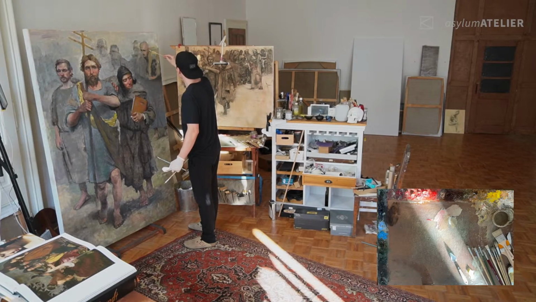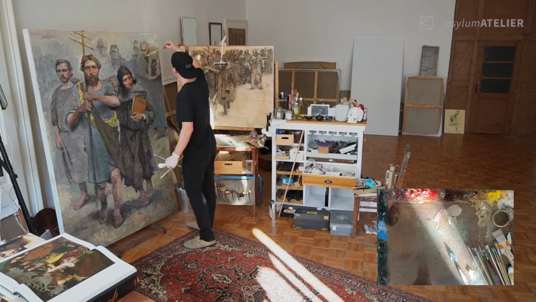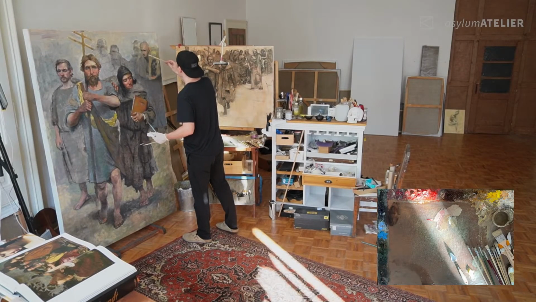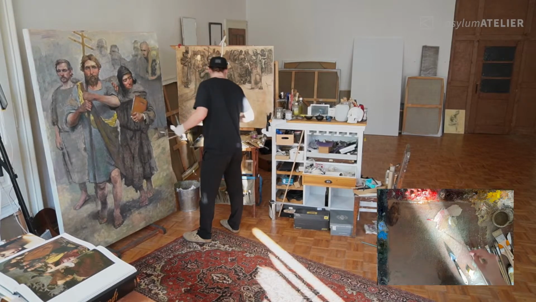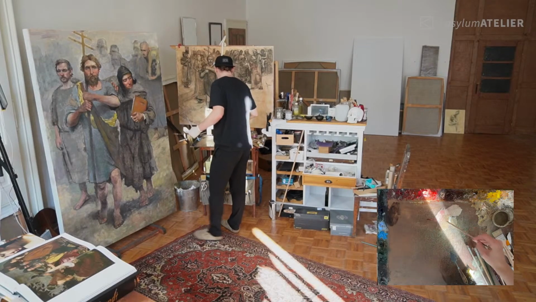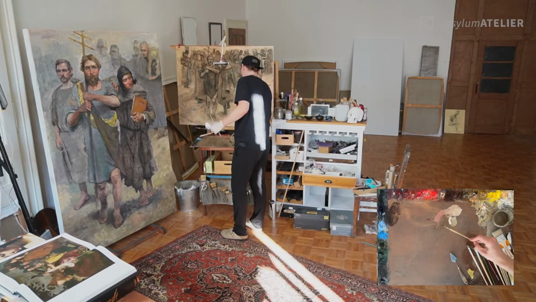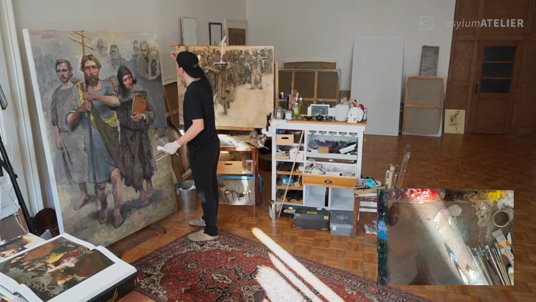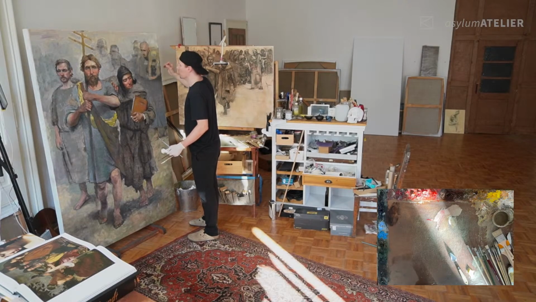And that's something that I know a lot of students struggle with, that understanding of how the light works and how it bounces from objects around.